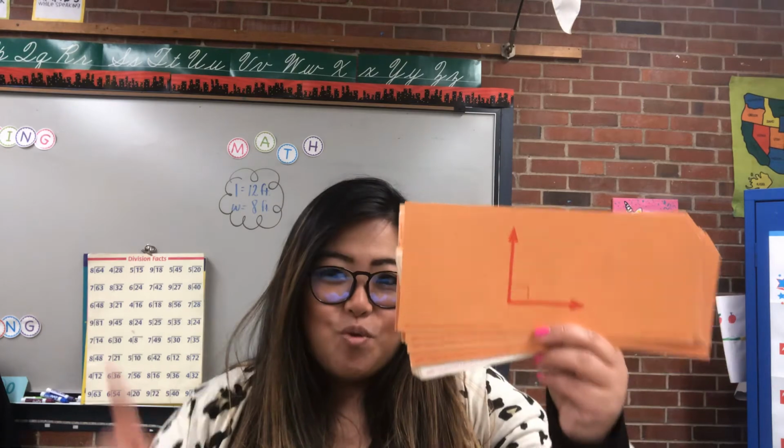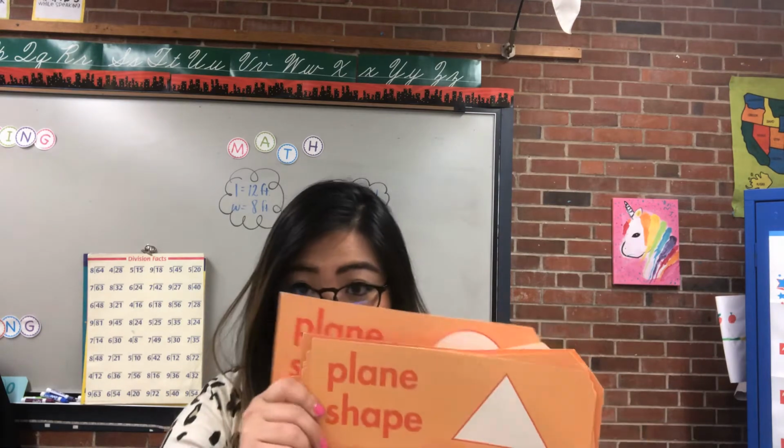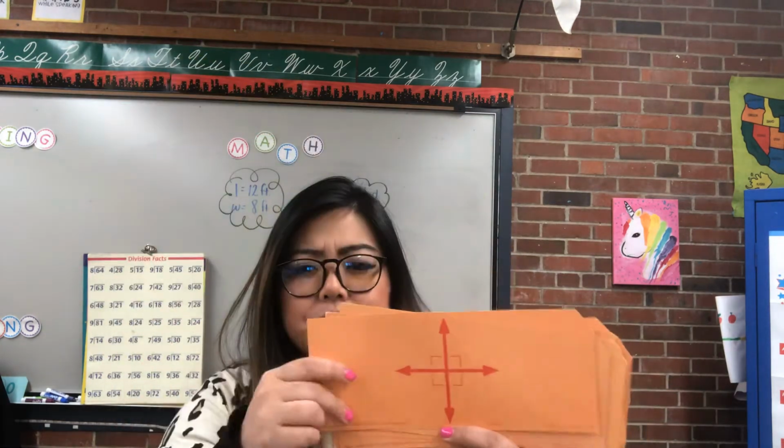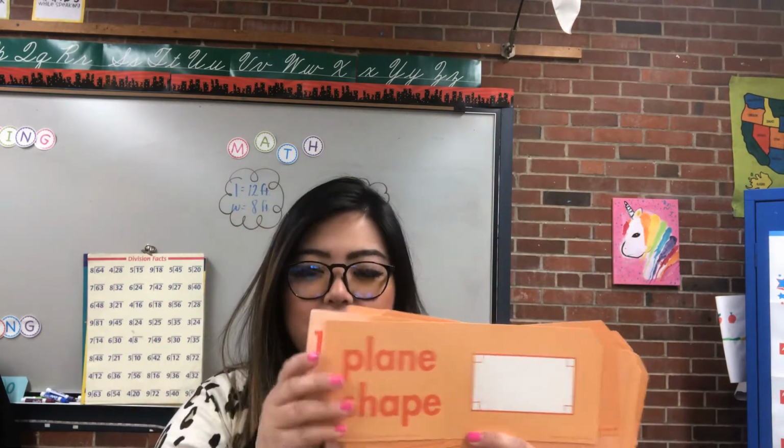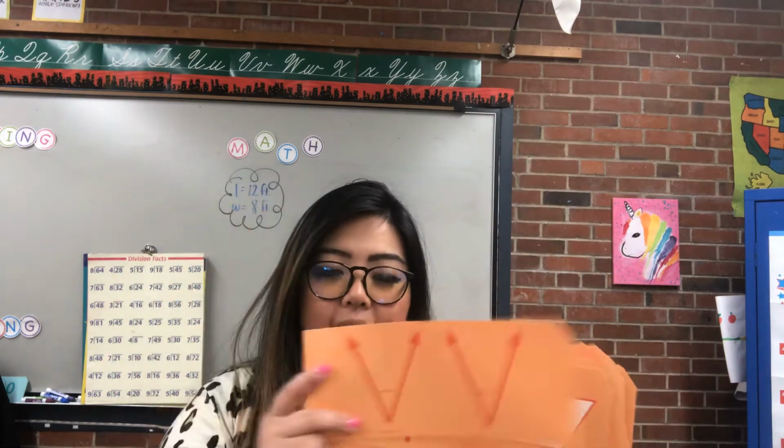This has a 90-degree angle, so this is a right angle. This has 3 angles. It's called a triangle. Circle. Perpendicular lines. Oops, I'm getting ahead of myself. Rectangle. This is a parallelogram. Congruent angles. Line segment. And a point.